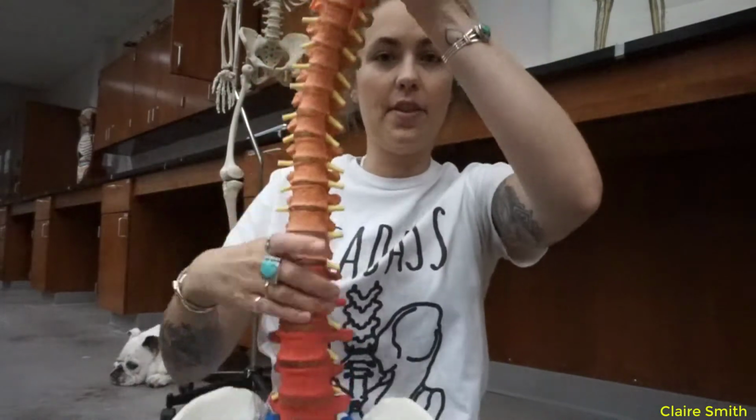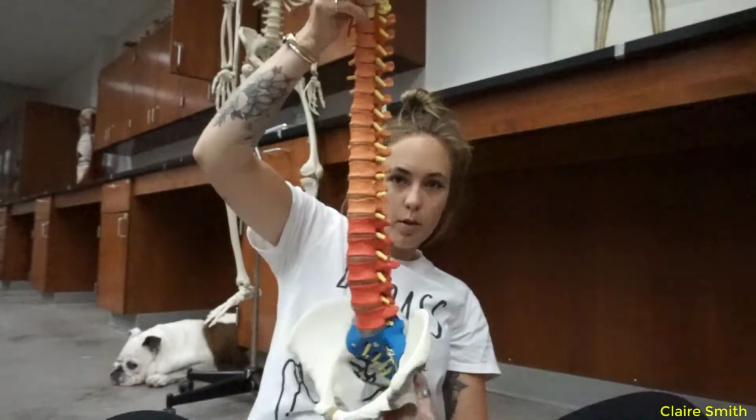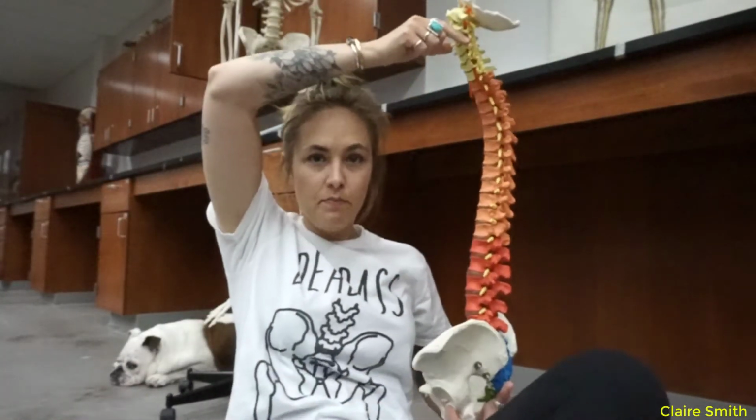Next, we have our vertebrae. My camera always dies. I don't know why I don't charge it ahead of time, but that's okay. So the vertebral column obviously looks like this. These are your vertebrae. Kind of hard to see.